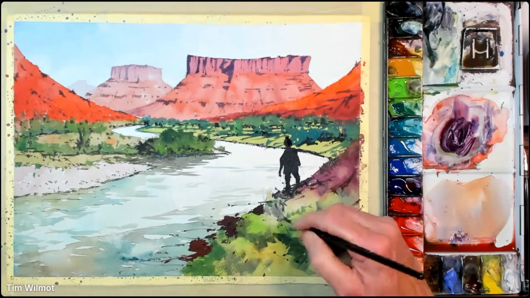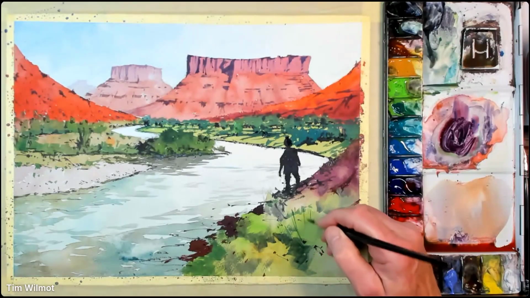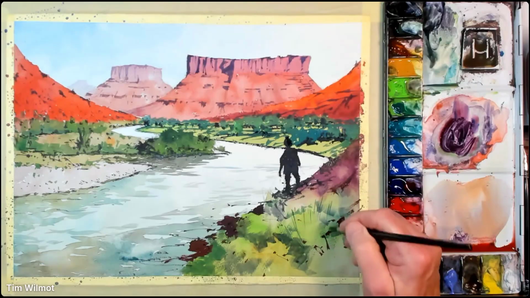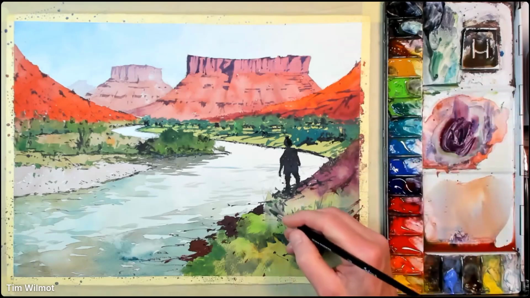Some of these shrubs, I could just give them a bit more definition of a few lines, make them a bit more shrub-like.